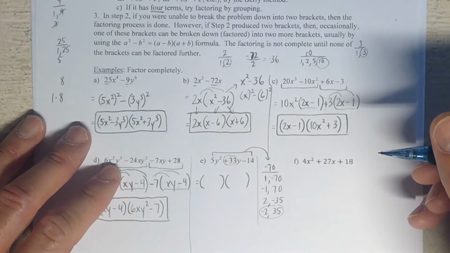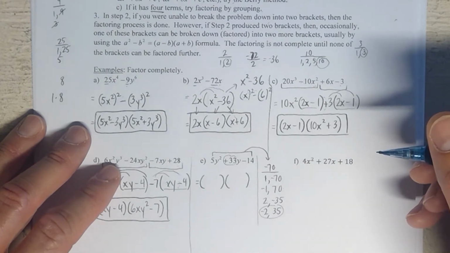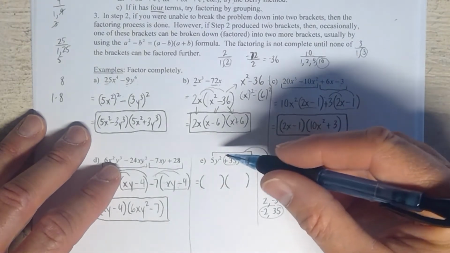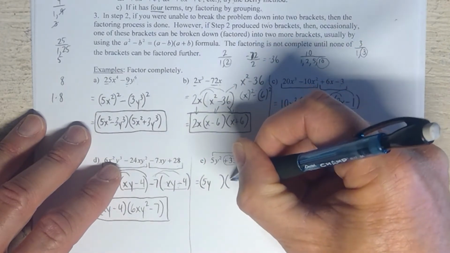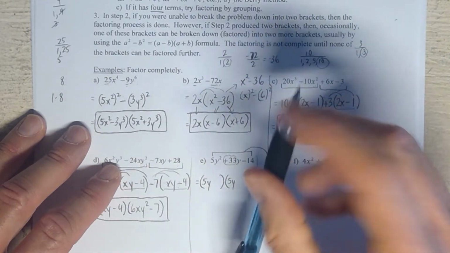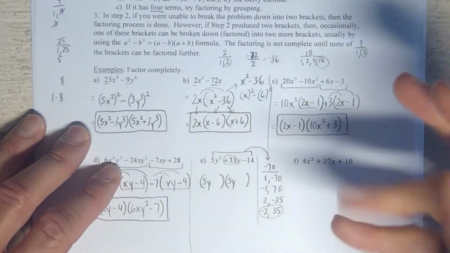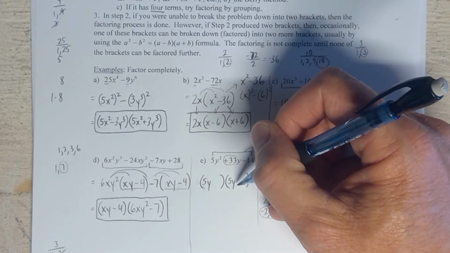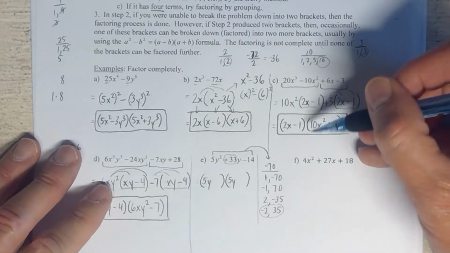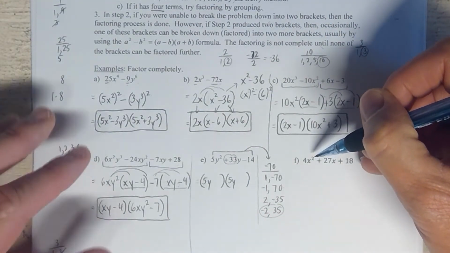This is the one that I found is the most popular. What you do is if this is 5y squared, you say 5y, 5y. If that had been 6y squared, you just say 6y, 6y. Okay, for example, for this one, it's going to be 4x and 4x.